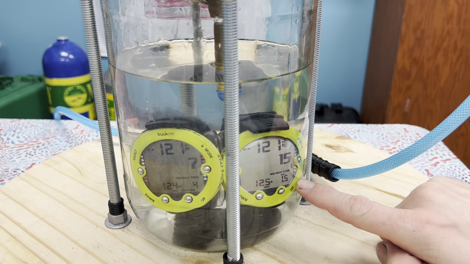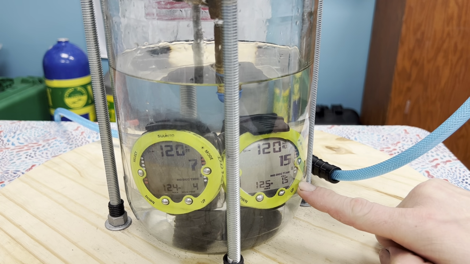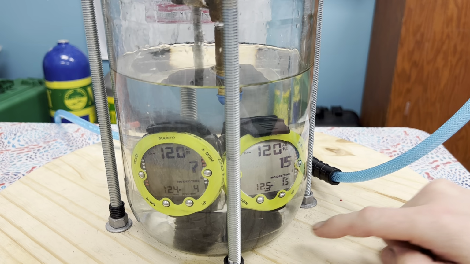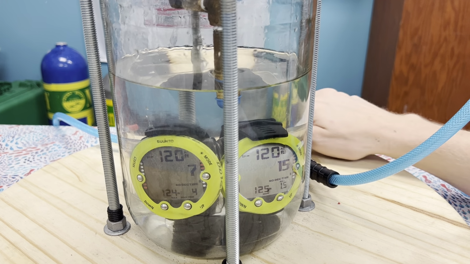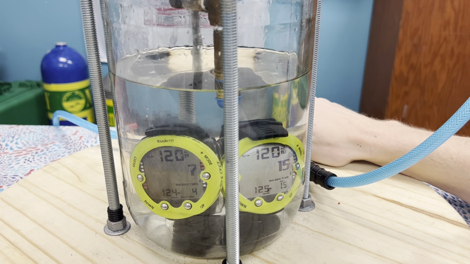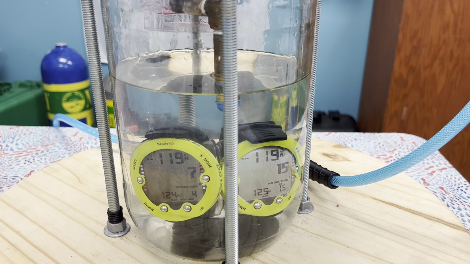Look at the 1.5, 1.6. It's giving me an alarm about the 1.4. But it has 15 minutes and this one has 4 minutes. Okay, so let's go ahead and depressurize.